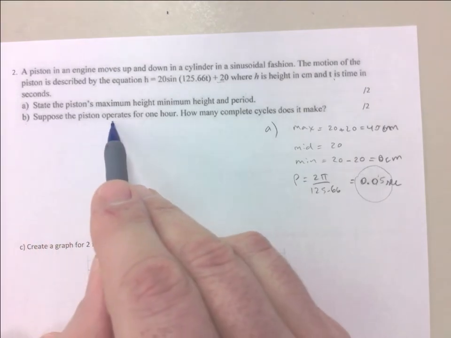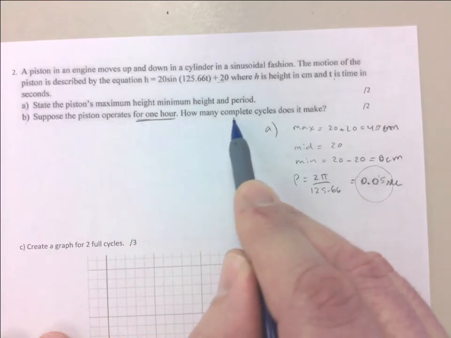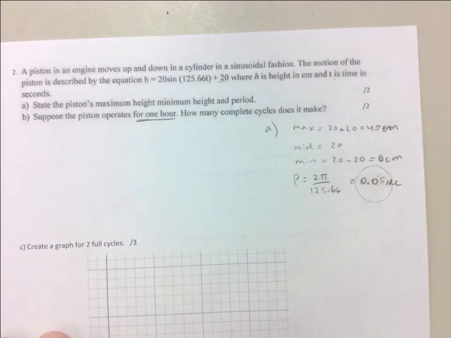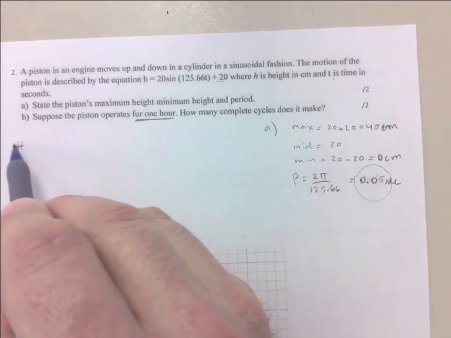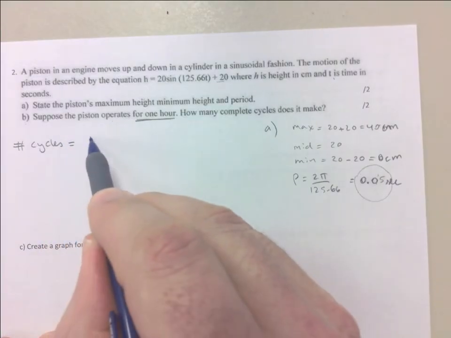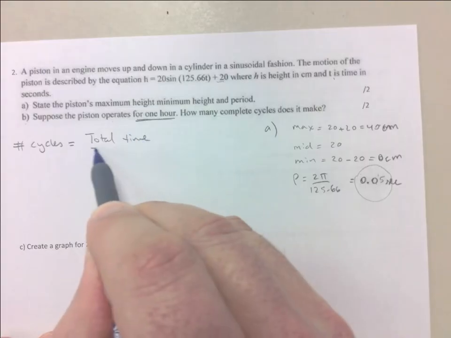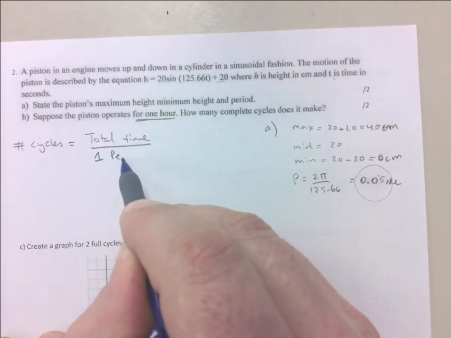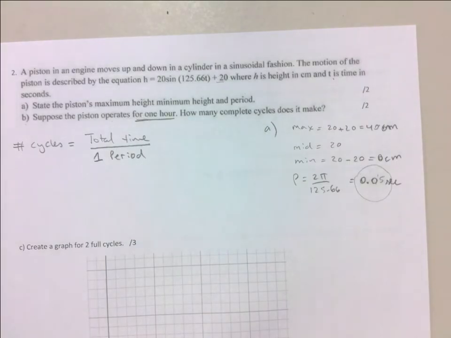B, suppose the piston operates for 1 hour. How many complete cycles does it make? Here's what I want you to do as follows, right? Number of cycles is going to be the total time divided by 1 period. Like how long it takes for 1 period, that's 1 cycle.